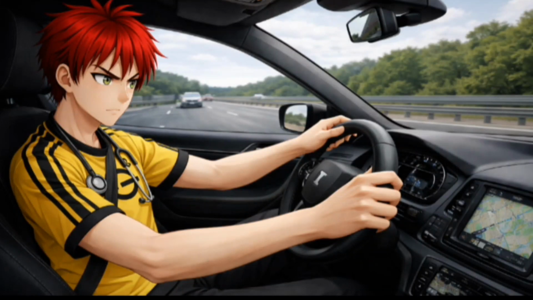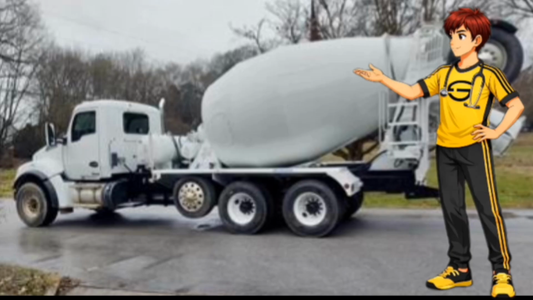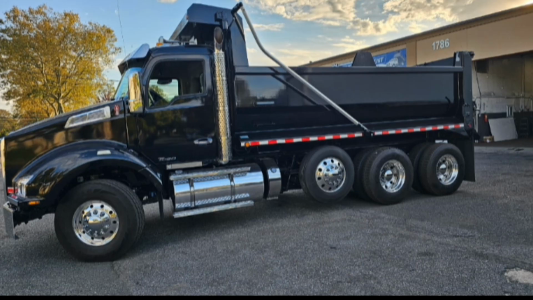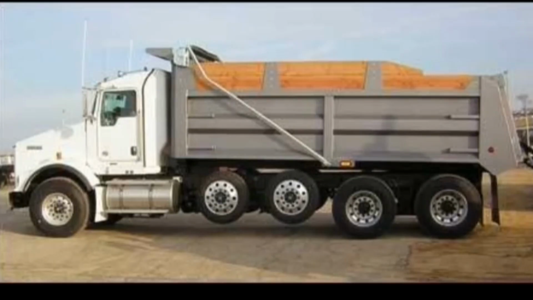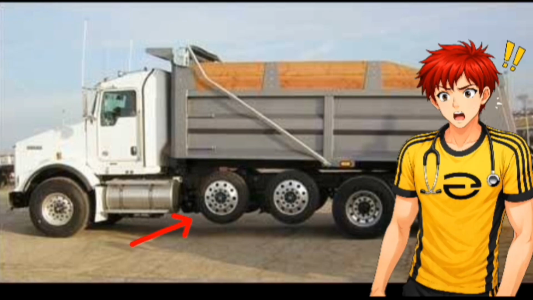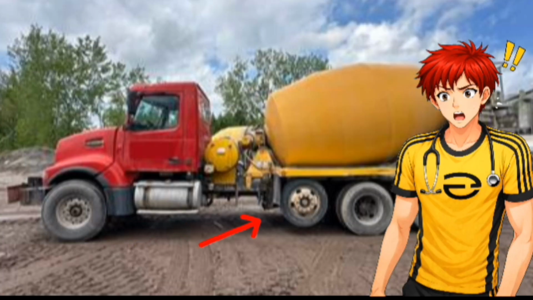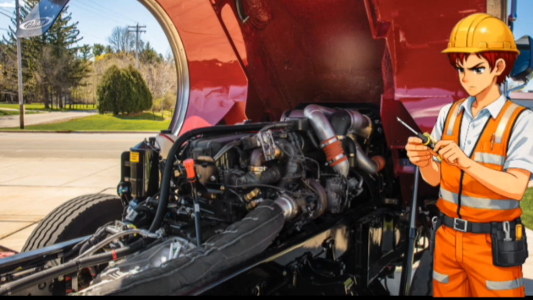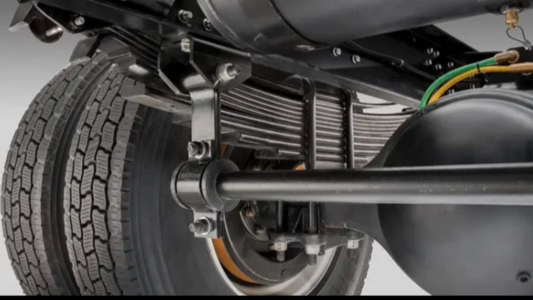Have you ever been driving on a highway and looked over at a massive dump truck or a cement mixer and felt like something was wrong? You see the heavy frame, the spinning wheels, the entire machine shaking as it moves. But then you notice one full set of tires not touching the ground at all. They are just hovering in the air, spinning freely like a ghost wheel. At first it looks like a mechanical failure, like the suspension collapsed or the truck is broken.